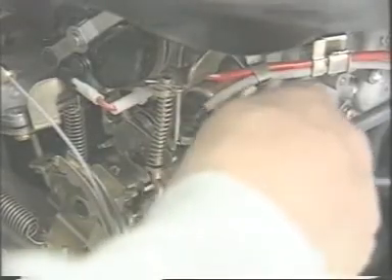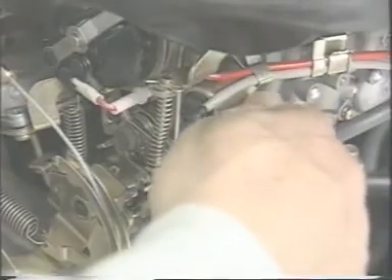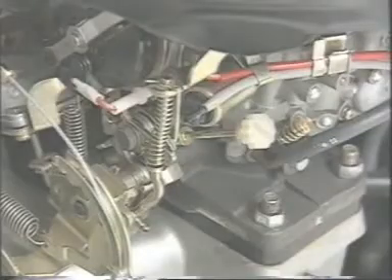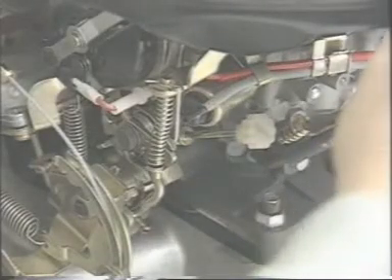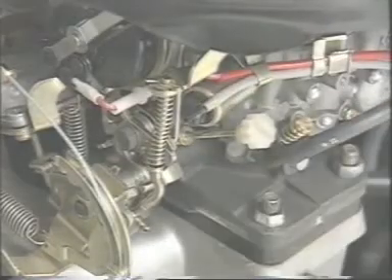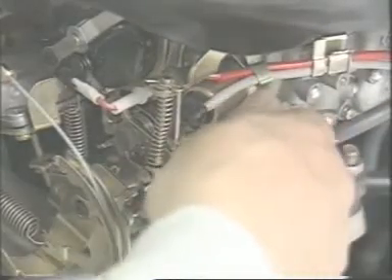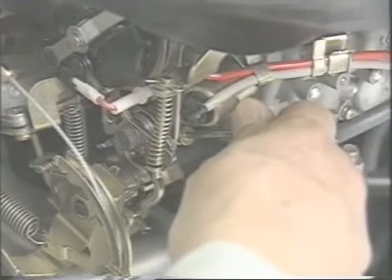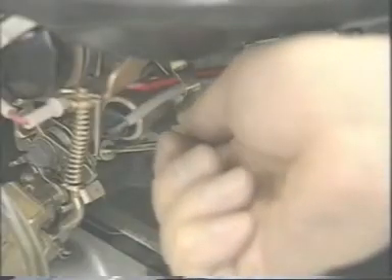Then turn the idle speed adjusting screw to set the idle to the specified idle mixture speed. Repeat these two steps until the engine RPM will no longer go above the highest permissible idle setting. Finally, turn the idle speed adjusting screw to set the idle speed to the specified setting.